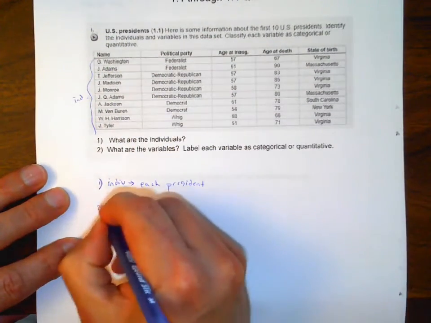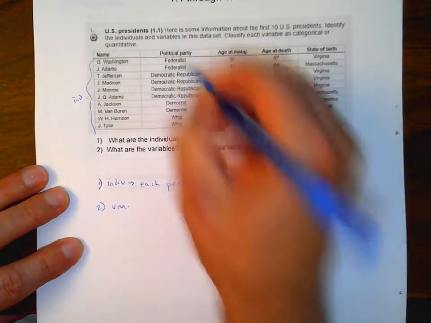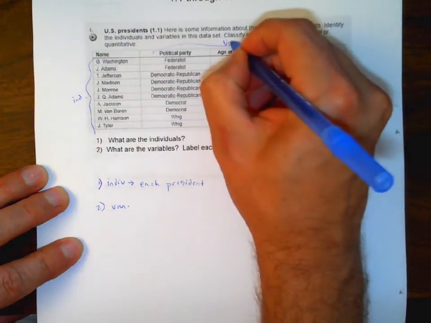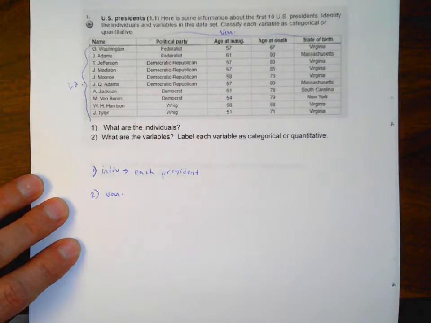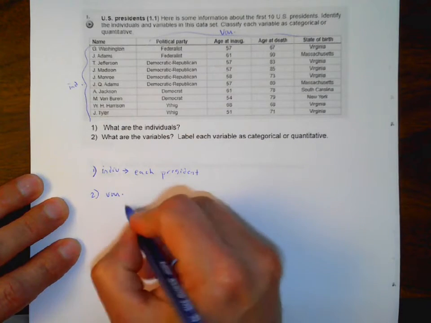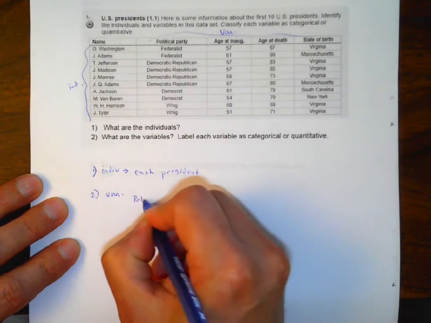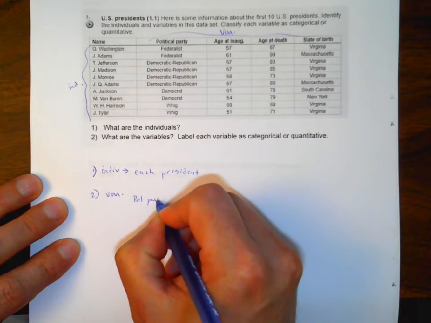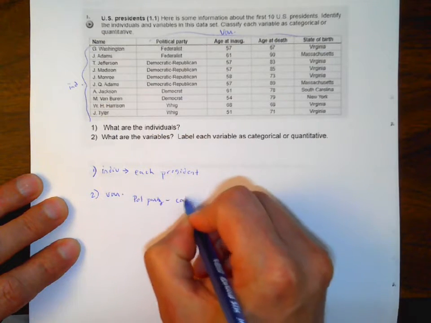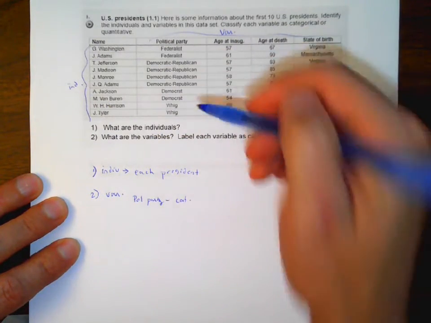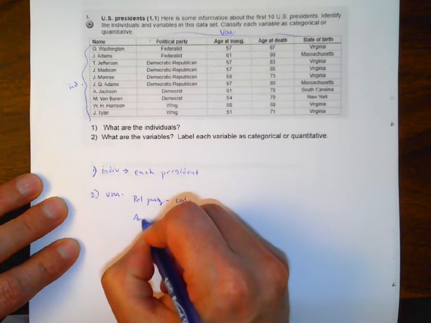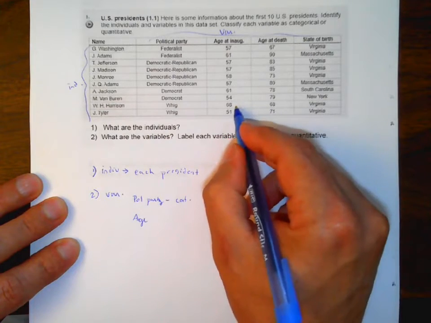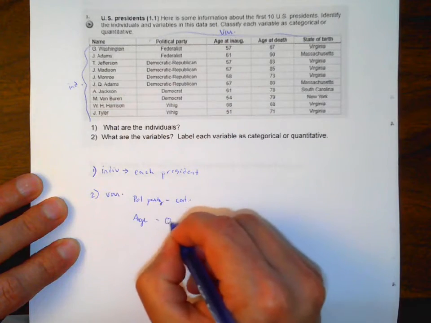And then number 2, what are the variables? These right here are the variables. And we want to identify them as either categorical or quantitative. Okay, so political party would be categorical. Okay, they're either this or this. It's not a numbered response. If you look at the age of inauguration, that would be quantitative.